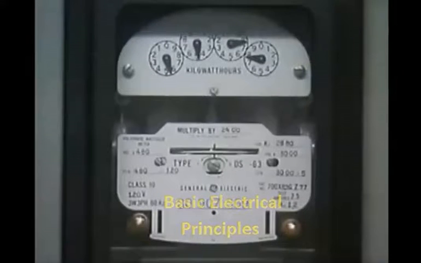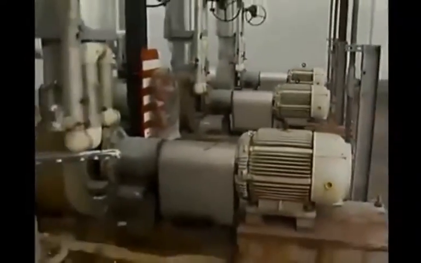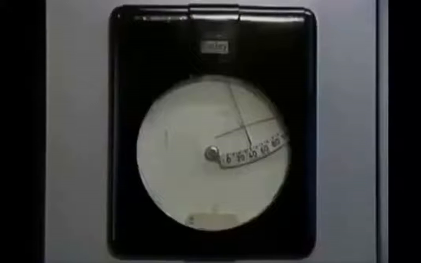Without electricity, it would be nearly impossible to operate a process facility. Electricity is used to run motors that drive equipment, such as pumps, mixers, and air compressors. Electricity is also used for lighting systems, instrumentation and control systems, and heating and air conditioning systems.